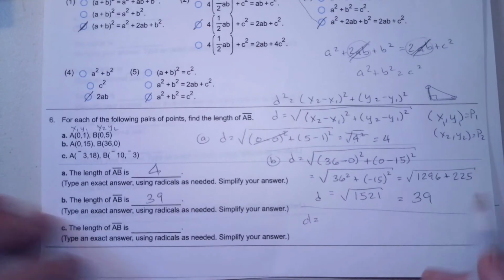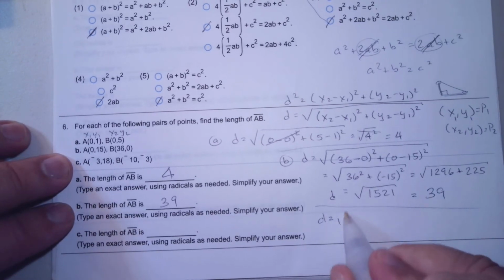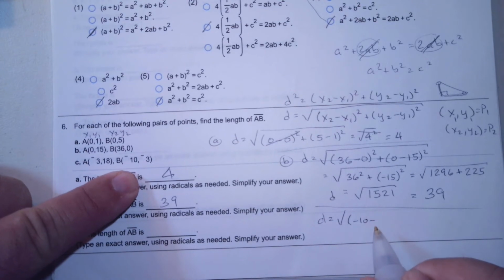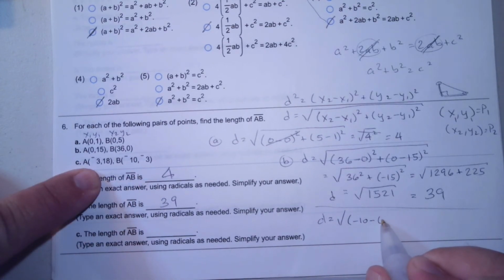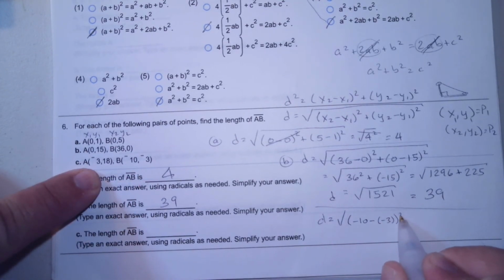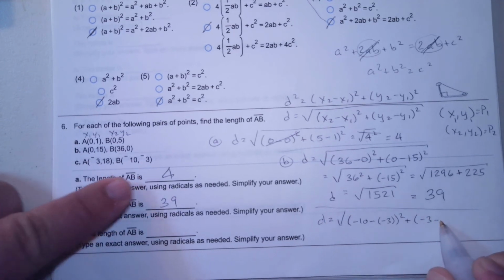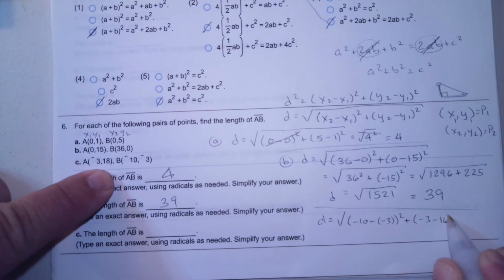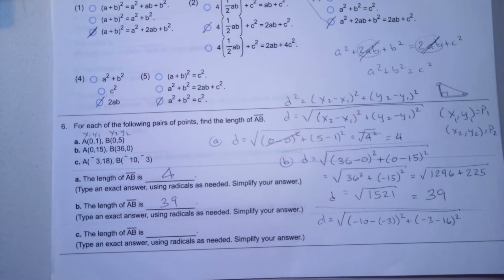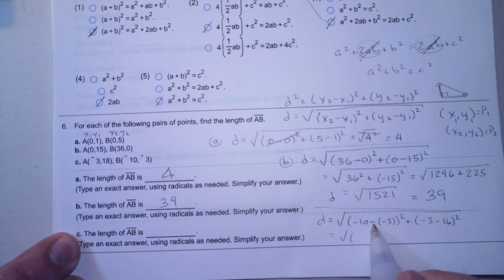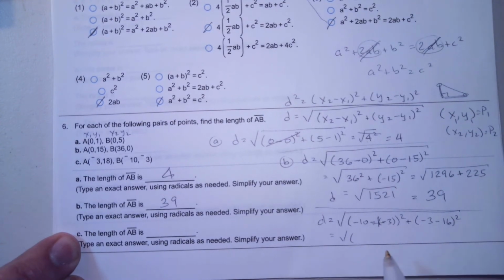The last one. So we have x2 is negative 10 minus a negative 3 squared, negative 3 minus 16 squared. Negative and negative makes it a positive.